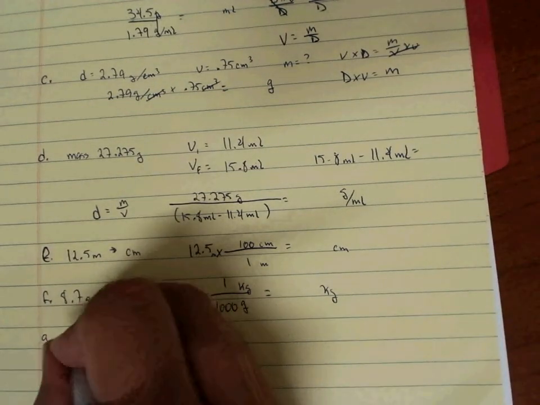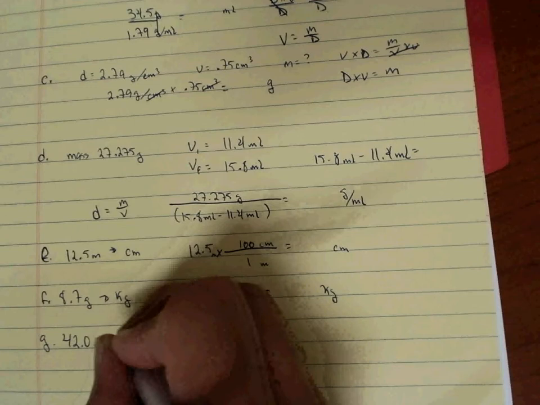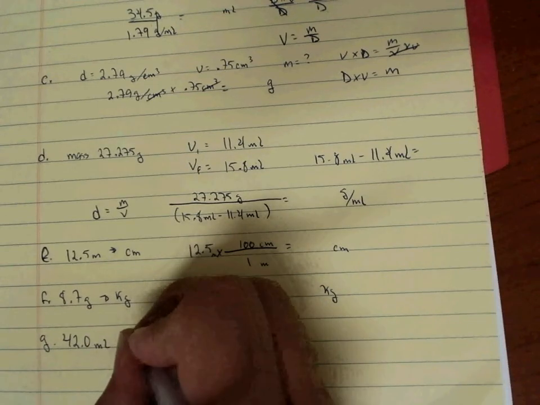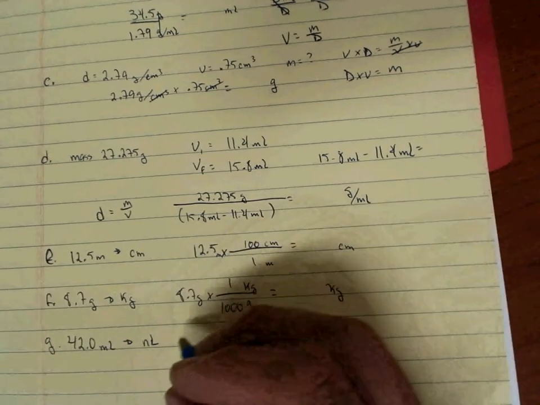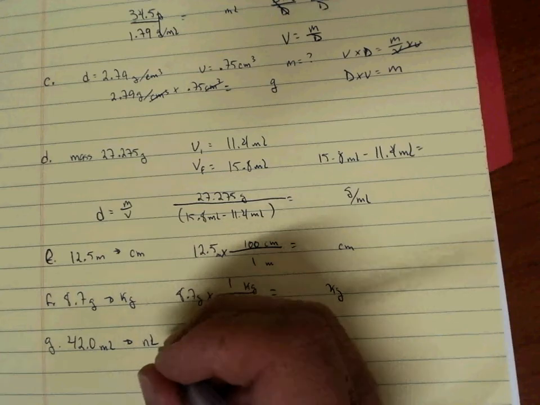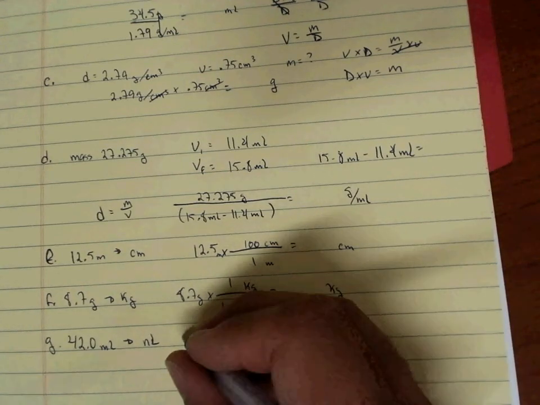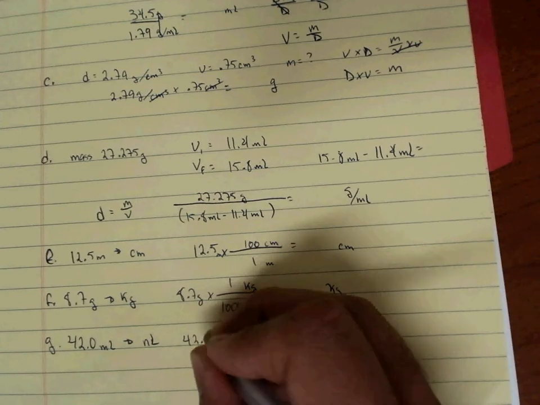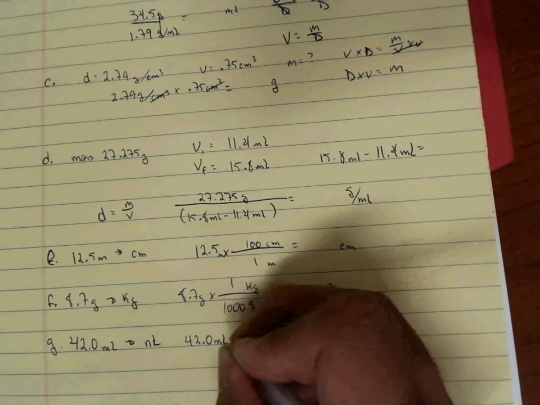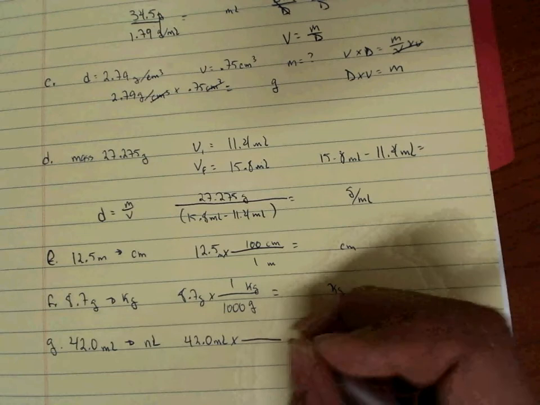G. I have 42.0 milliliters to nanoliters. Nano means 10 to the negative 9. So then I'm going to do 42.0 milliliters times.